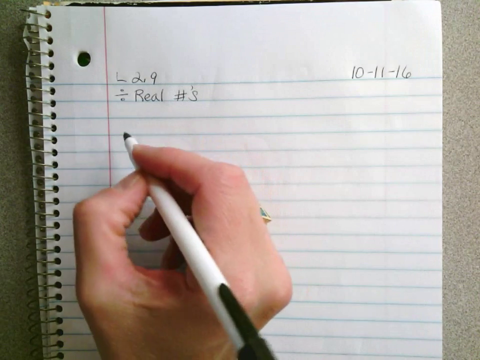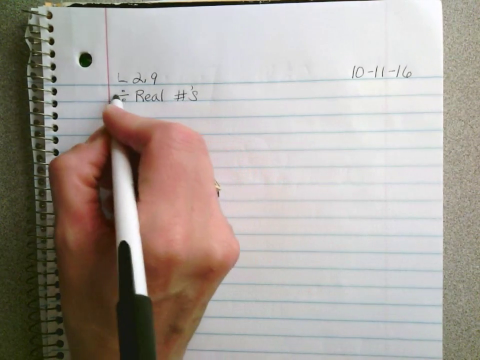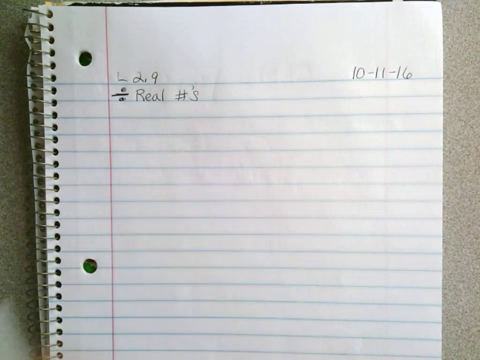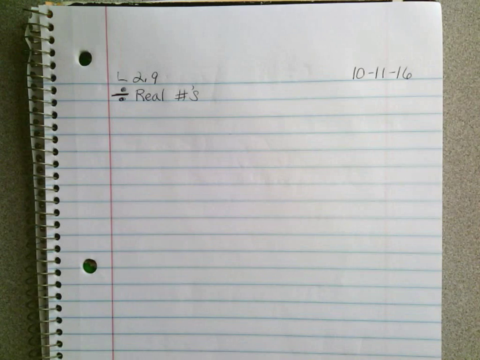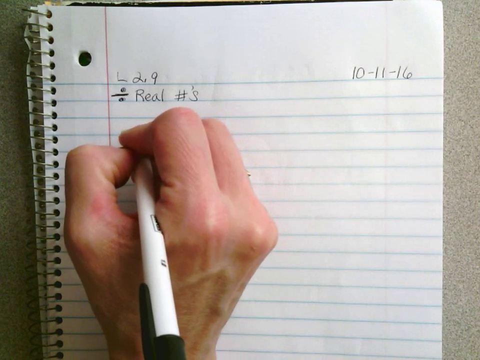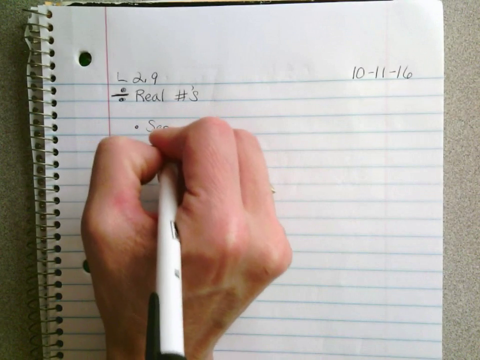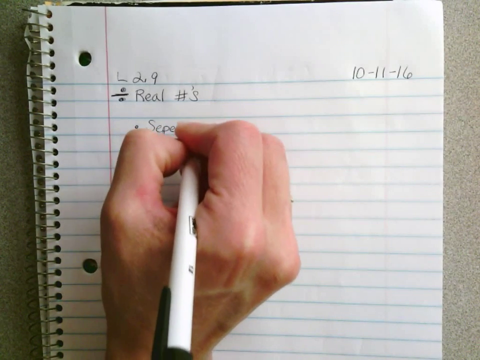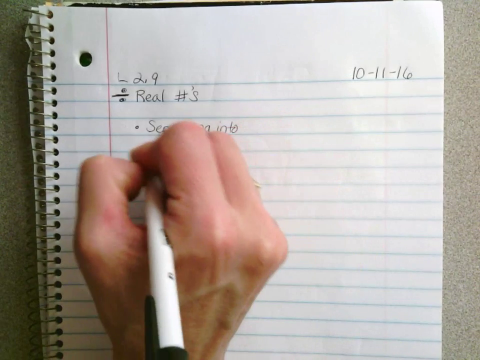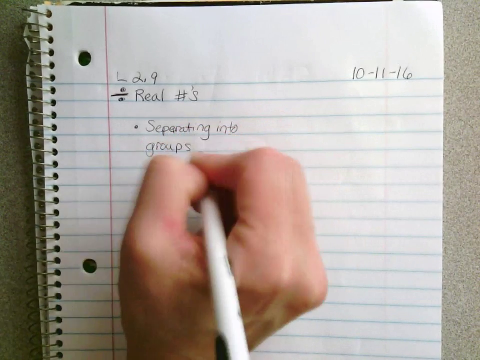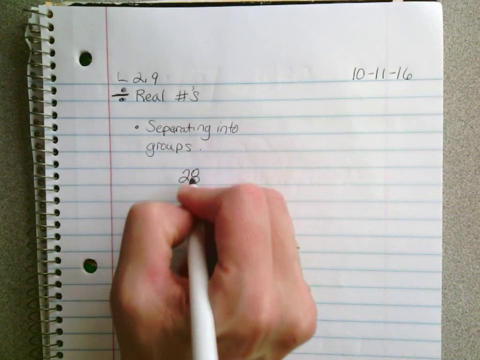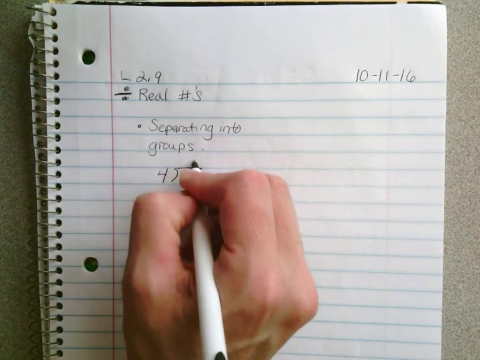So, dividing real numbers. Obviously we rarely use this symbol anymore, but for the sake of shorthand, I throw it in there. Division is two different things. It is separating into groups, multiplication's greatest weakness, like 28 divided into 4 groups.